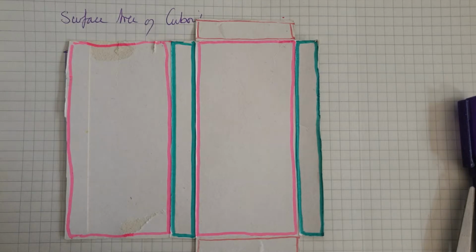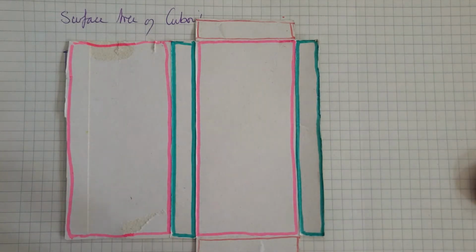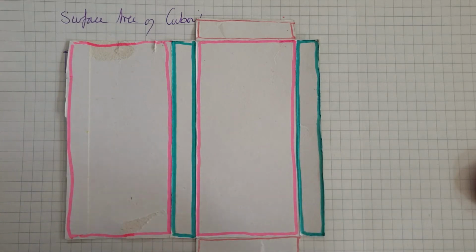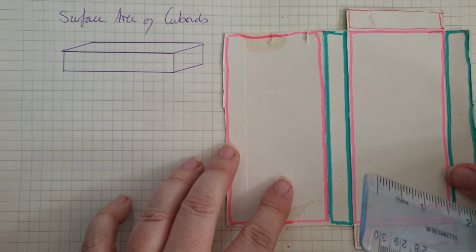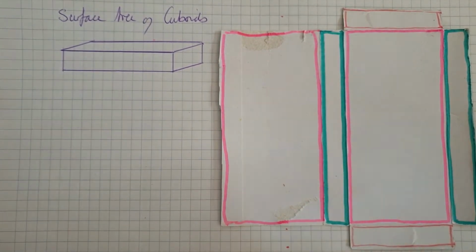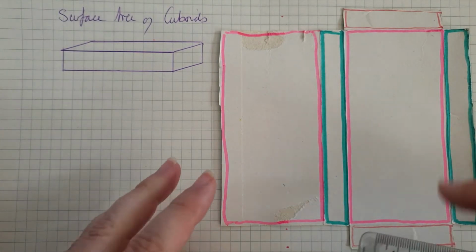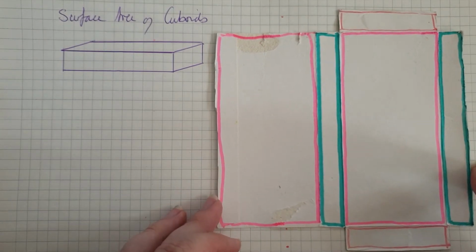Okay, now obviously your box, your cuboid, is going to look slightly different to mine because you've got different cuboids. But with this one here, what I'm going to do now is measure and find the dimensions of this cuboid. So let's move this over so I can get it on my page and move that over so it's all on screen. Right, okay, so when I measure it, I'm just going to measure it to the closest centimetre so that it's easy for me to do the calculation.